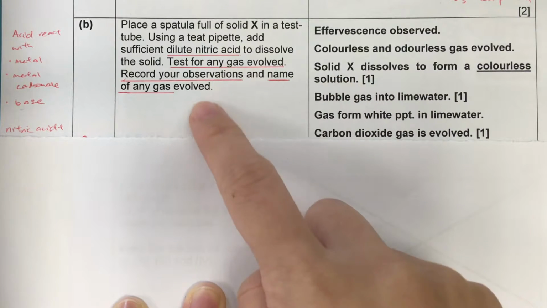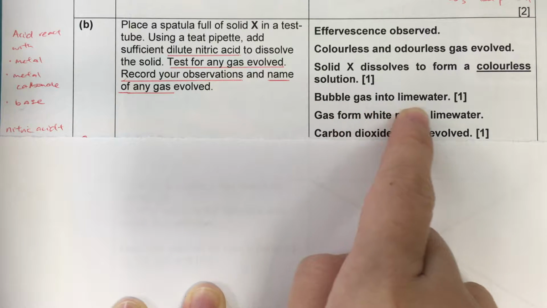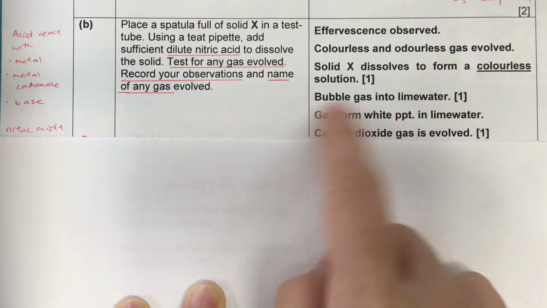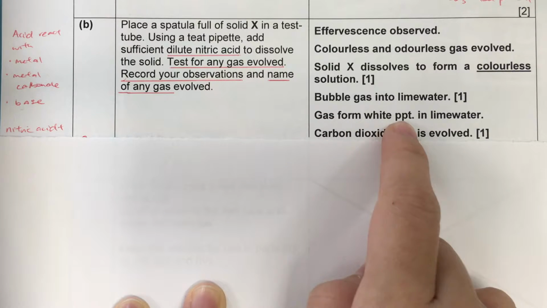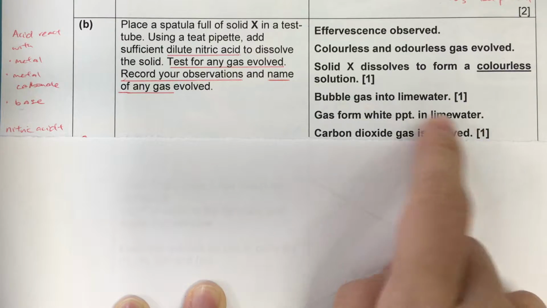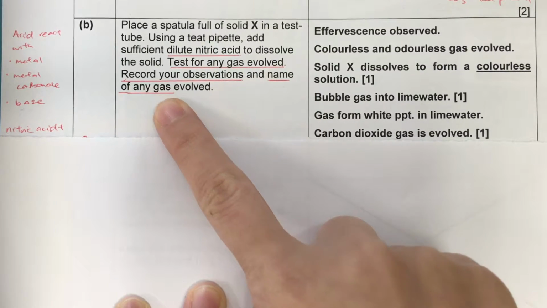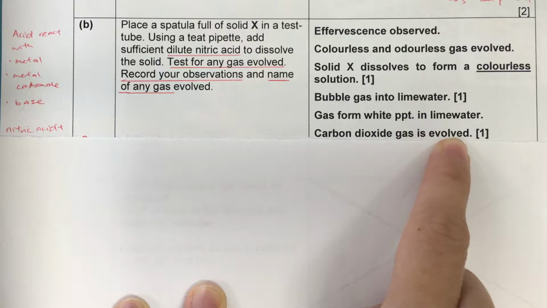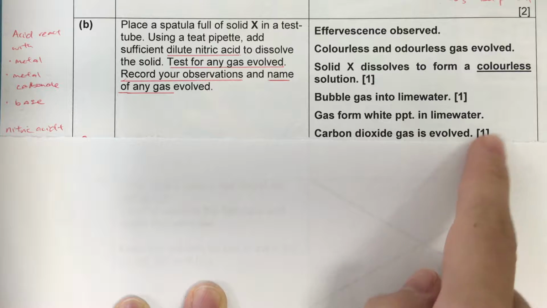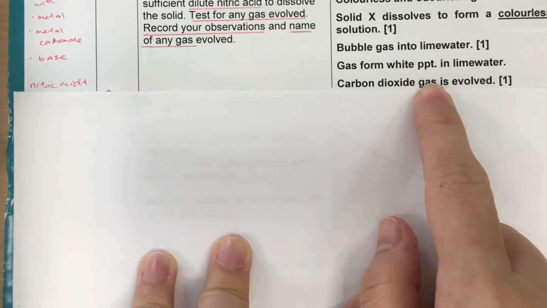And so because it says test for any gas evolved, and there is a gas being evolved, we are guessing that it could be carbon dioxide gas. So we bubble the gas into lime water. The observation is a white precipitate forms. And they ask you to name the gas. So we have to name the gas in this case. So carbon dioxide gas is evolved. Why do we test for carbon dioxide? Because in the previous one there was carbonate ion. So we are predicting that this carbon dioxide gas is produced.